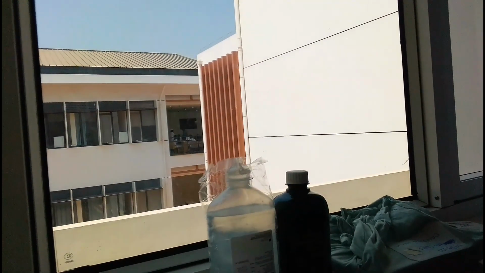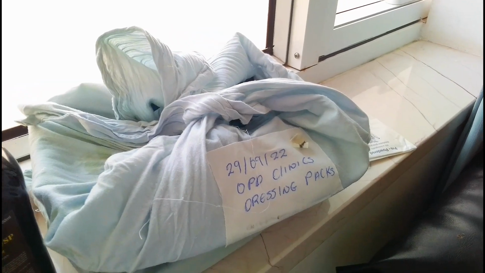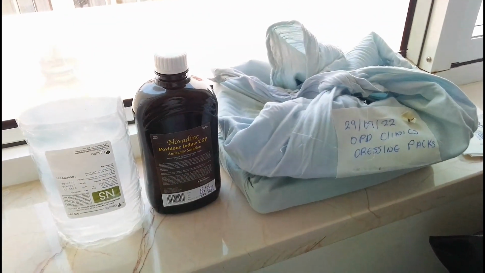This particular patient had a leg ulcer. As I said, there's a lot of wound cleaning, dressing, and surgery, and clinic day is no exception.